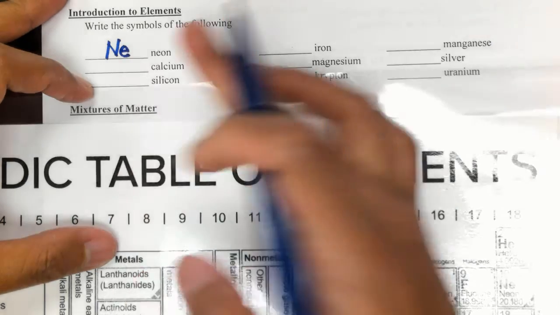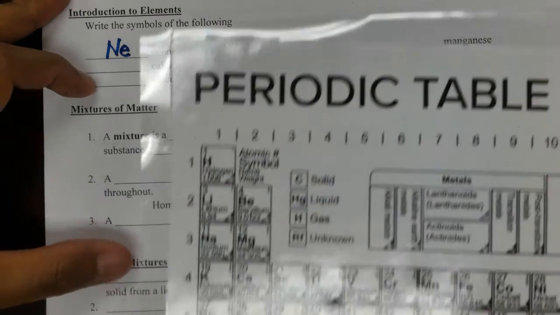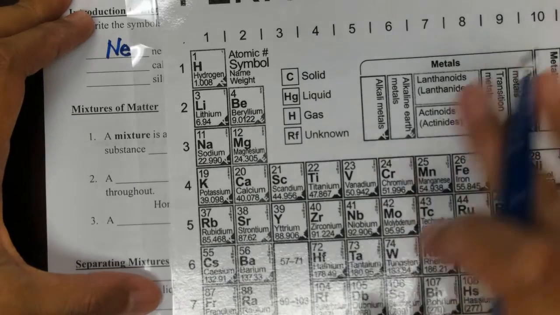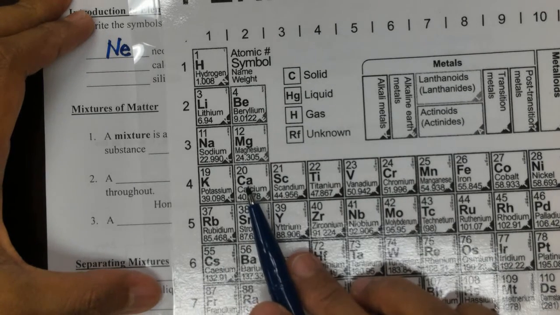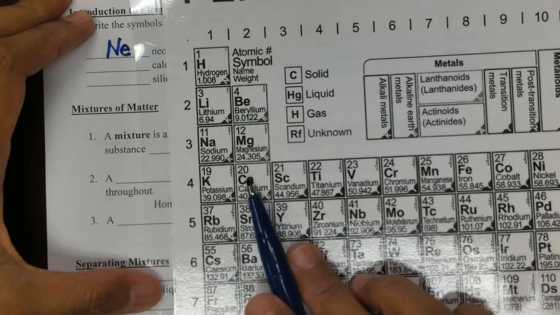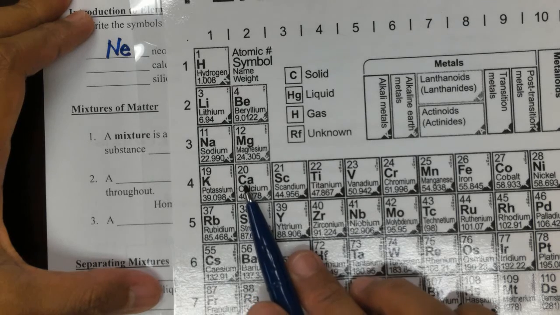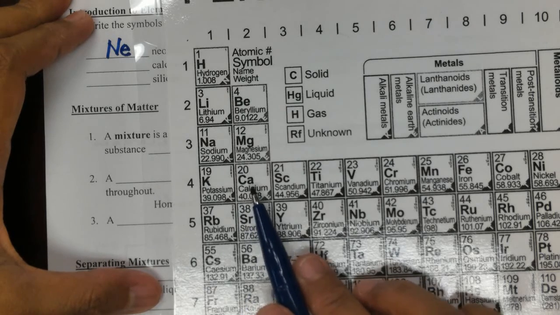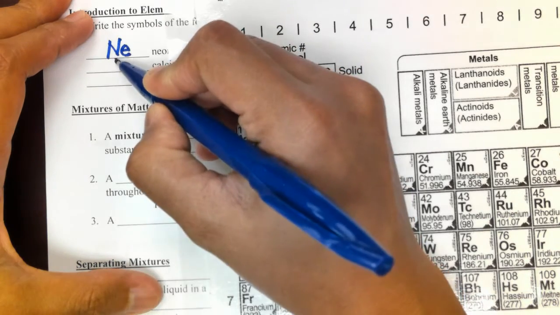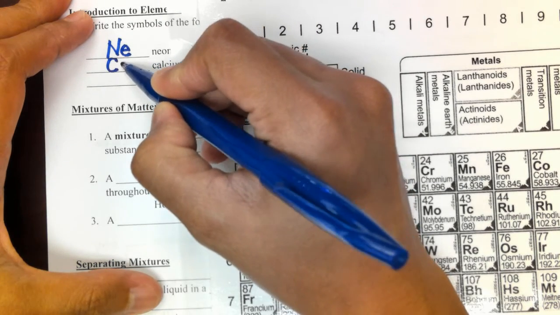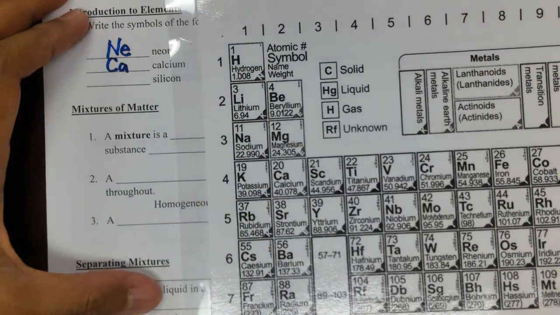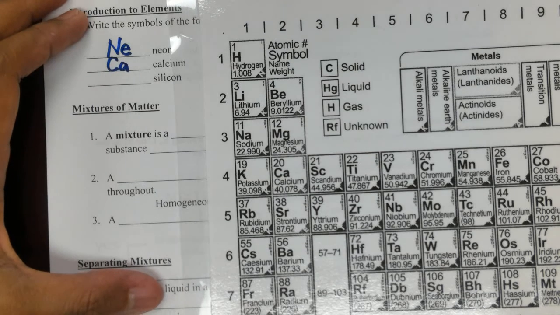Okay? Second one is calcium. So let's look for calcium. Calcium is here. It is on the left side, element number 20. And calcium has a symbol Ca. So let's write down capital C, small a. And that's how calcium is.